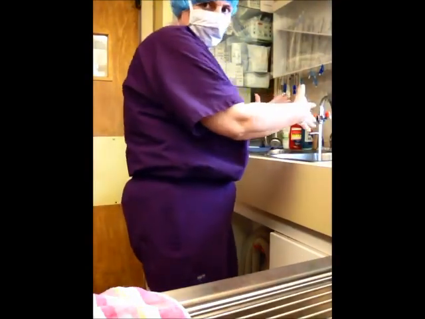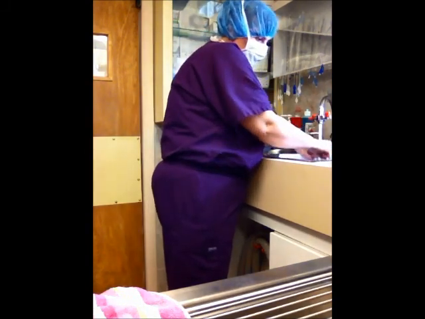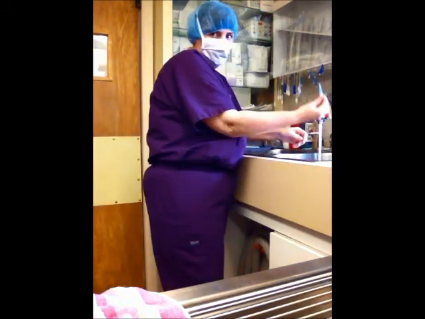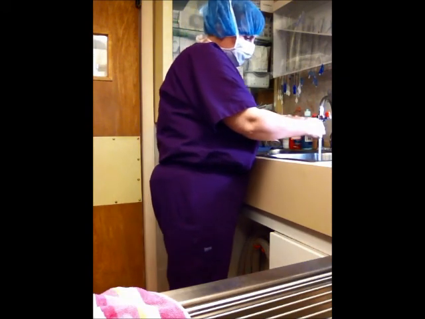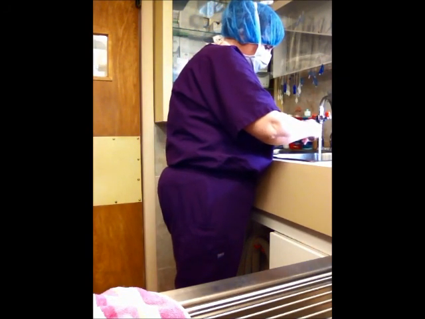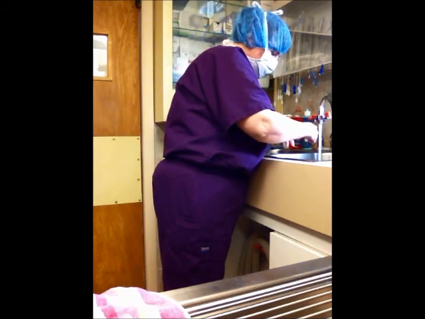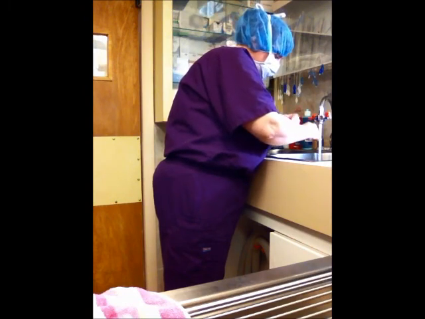Okay, so I did my pre-surgical scrub with chlorhexidine soap. I'm going to do my surgical scrub now. First I'm going to take my nail file, nail pick. I'm going to make sure all underneath all my nails are clean, any debris, any soap, anything.